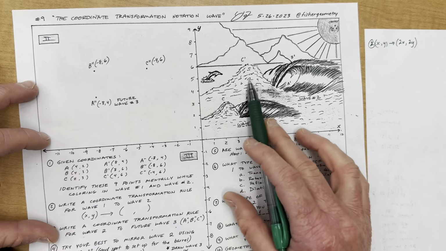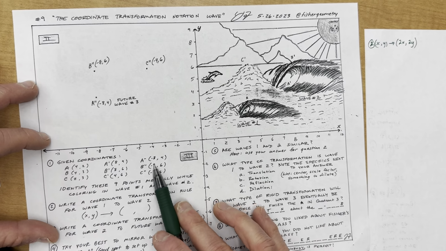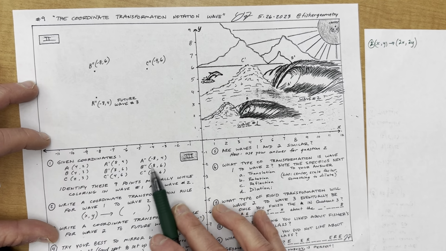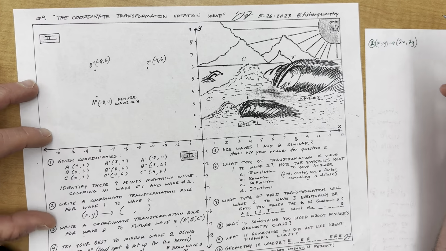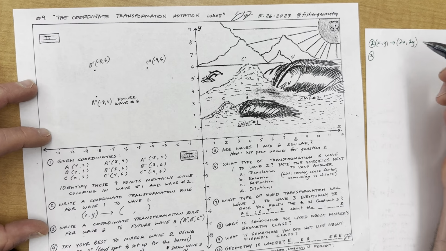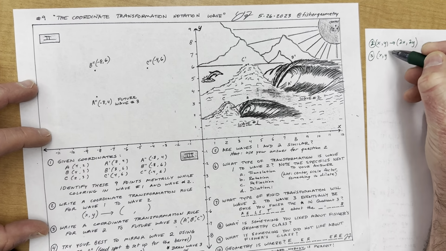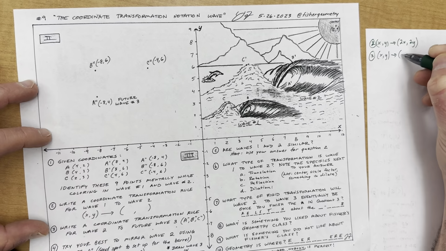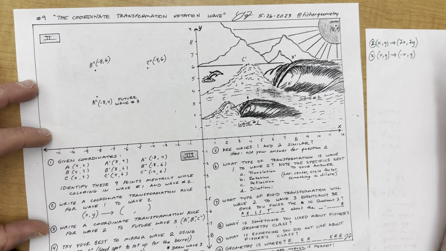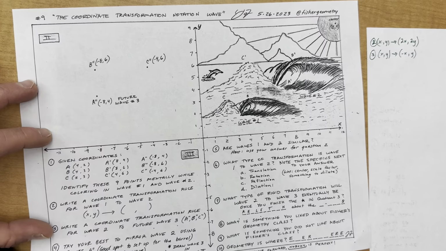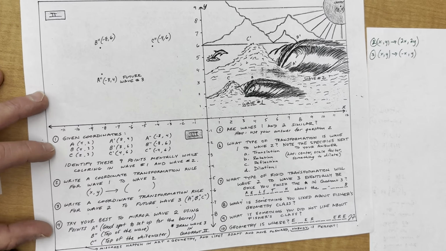So you notice the x's just changed to negative x, and the y has stayed the same. So the rule for that one is (x, y) goes to (negative x, y). That's the answer for number 3.